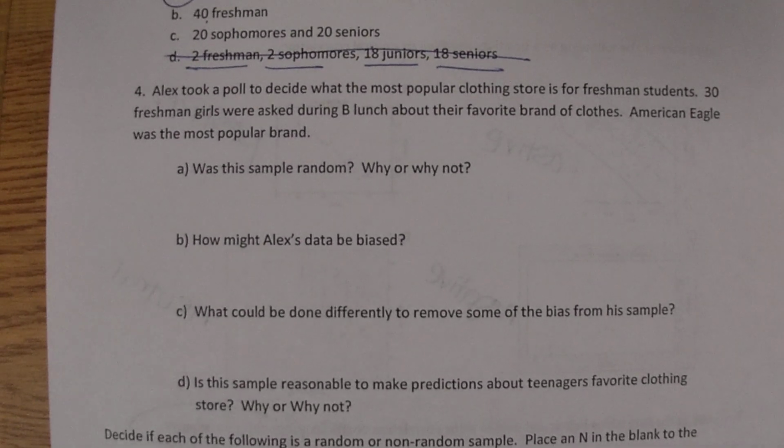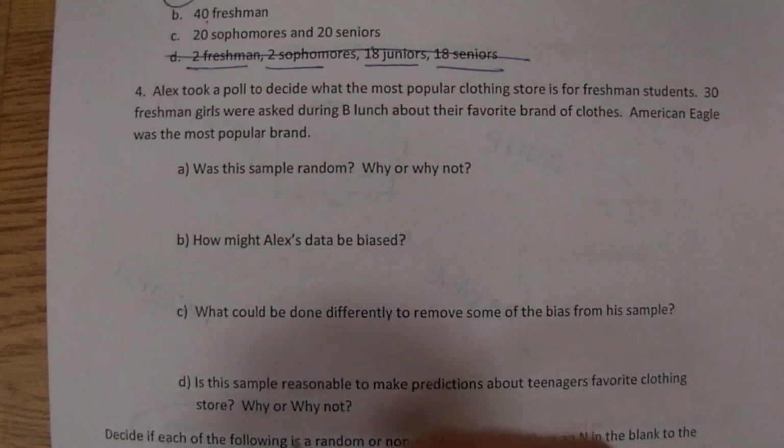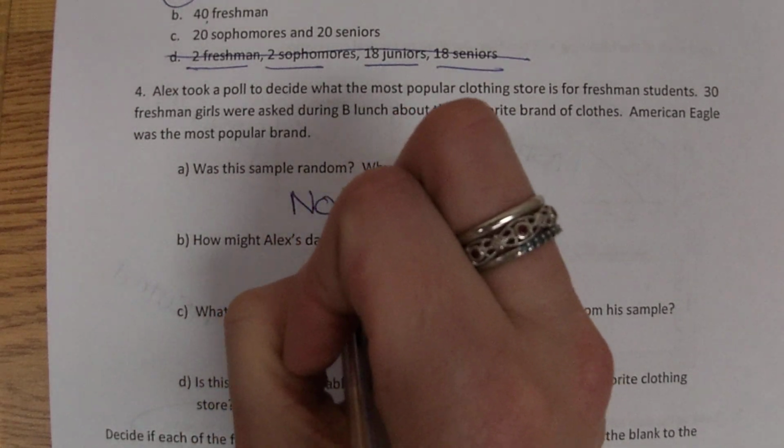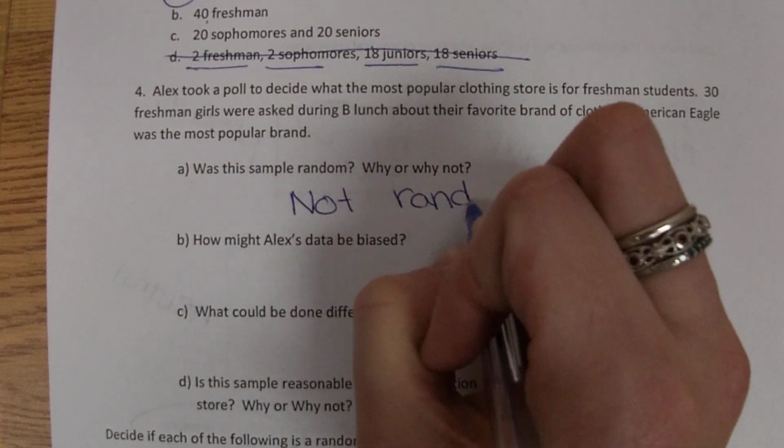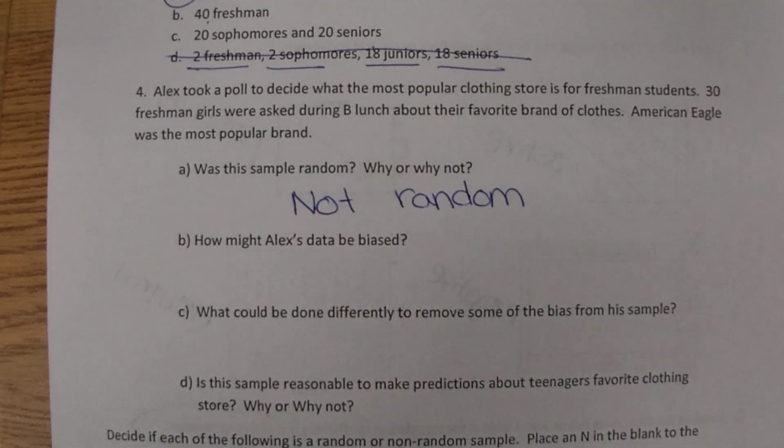Number 4, Alex took a poll to decide what the most popular clothing store is for freshman students. 30 freshman girls were asked during B lunch about their favorite brand of clothes. American Eagle was the most popular brand. So was this sample random? Okay, we would say that this is not random, and the reason why is because they were only asked during B lunch.